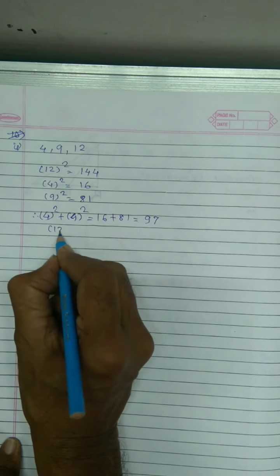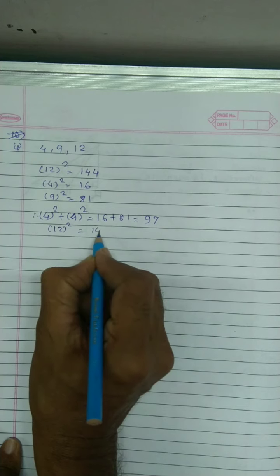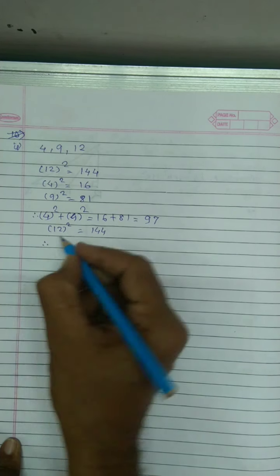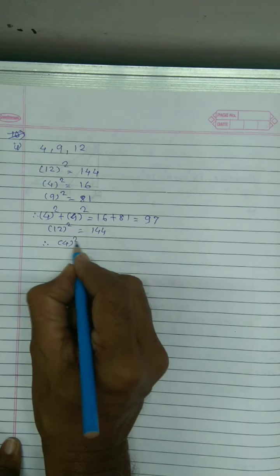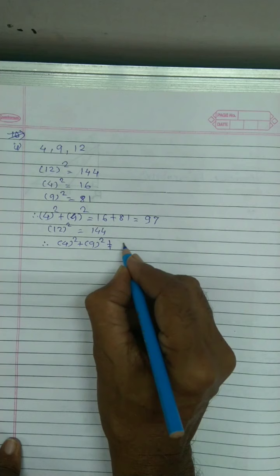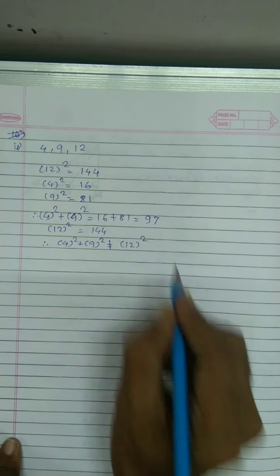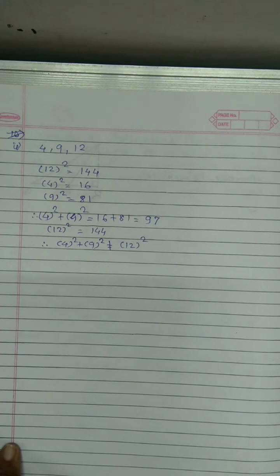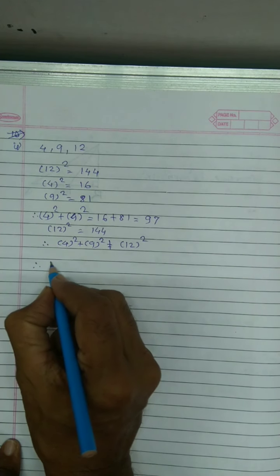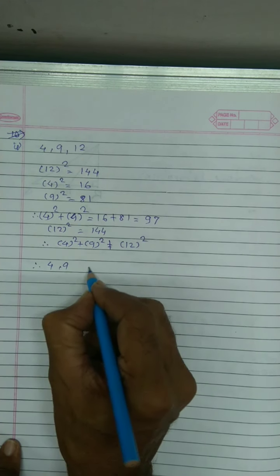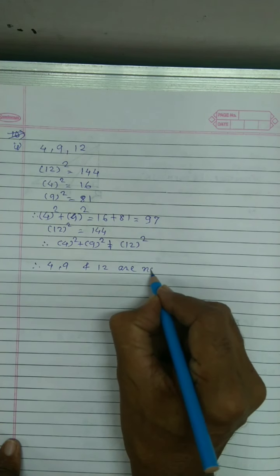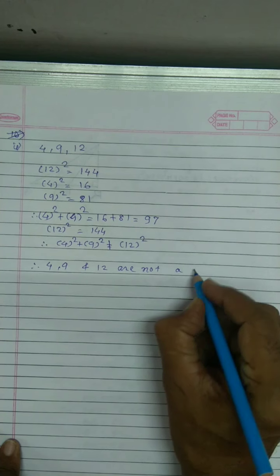And the square of 12 is 144, hence the 4 square plus 9 square is not equal to the square of 12, and hence this is not a Pythagorean triplet. Therefore 4, 9 and 12 are not a Pythagorean triplet.